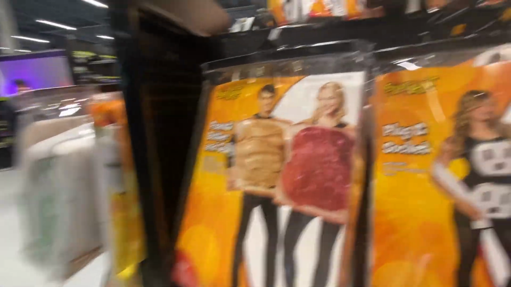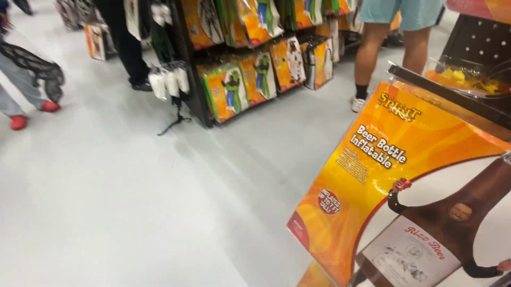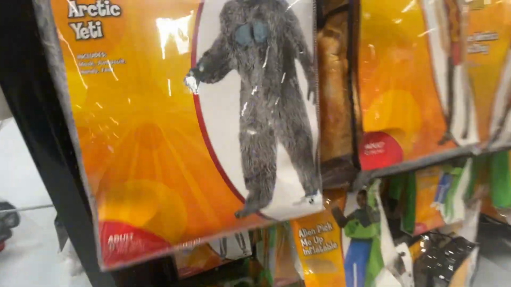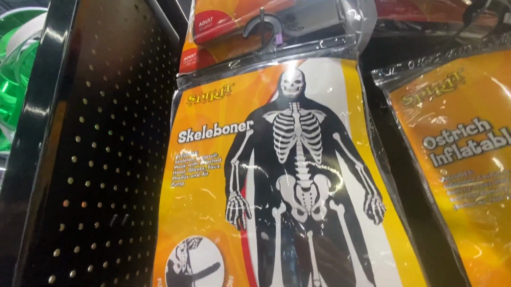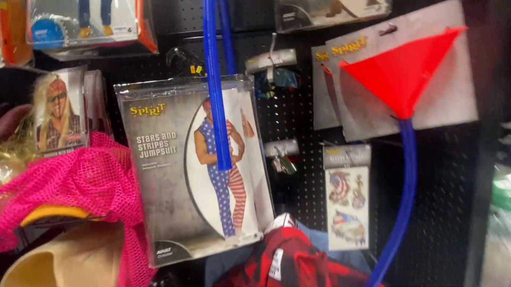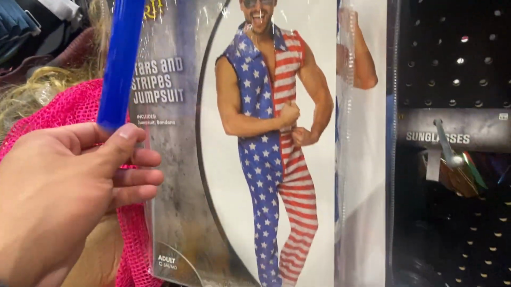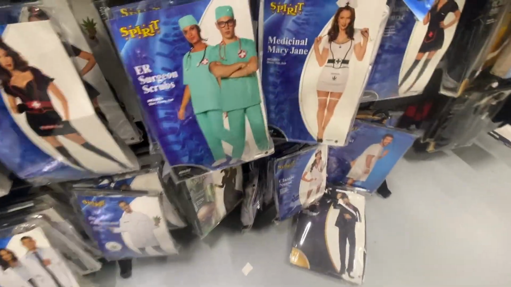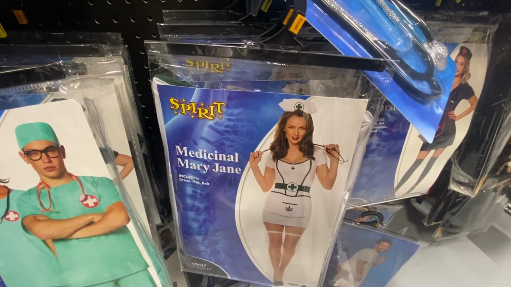Costumes are so much better now. Look at this one. Yeah, I've seen that one all around. Remember that's all the inflatable ones were, that alien one? Be a blue collar. Oh, yes. Literally a blue collar man. There is nothing. Medical Mary Jane. You see what I'm seeing? Yup.